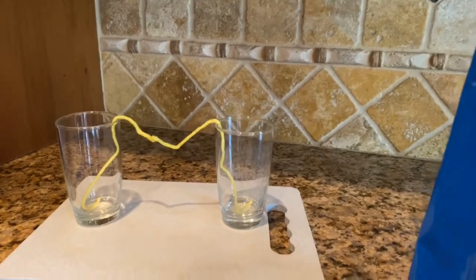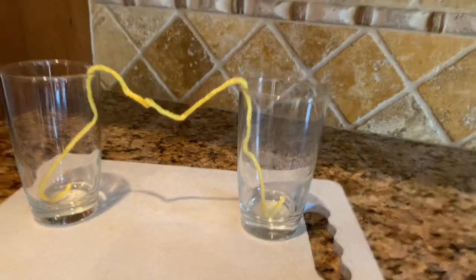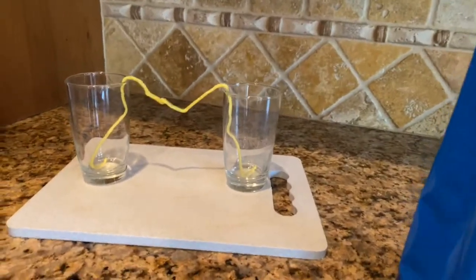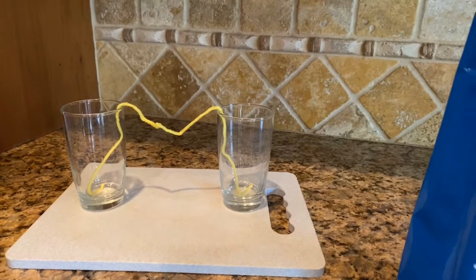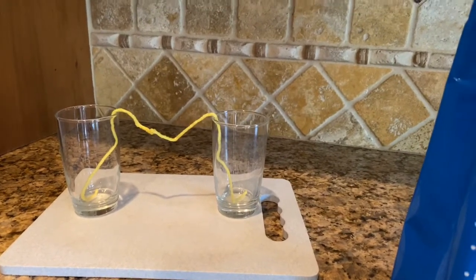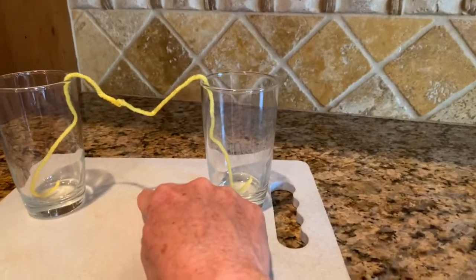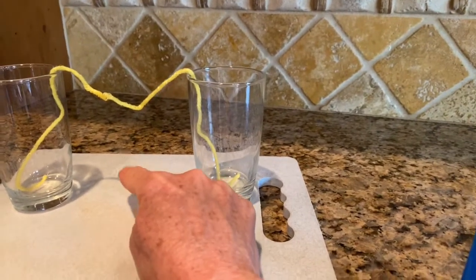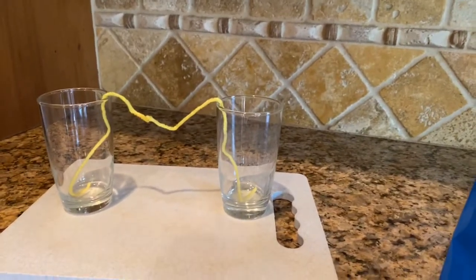Well, we're going to do that and let it be absorbed up into my yarn, and we're going to see over a couple of days how it drips and how the water evaporates and the salt deposits begin to build up and make a tower called a stalagmite.